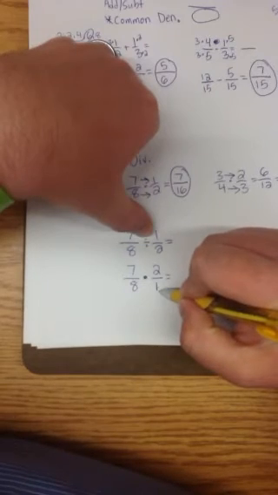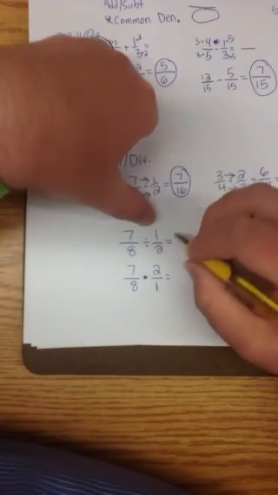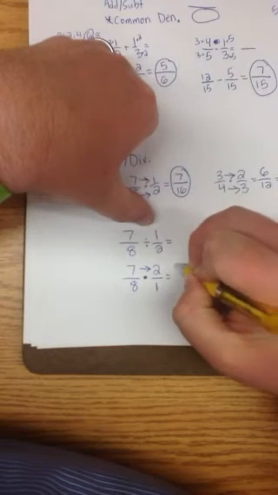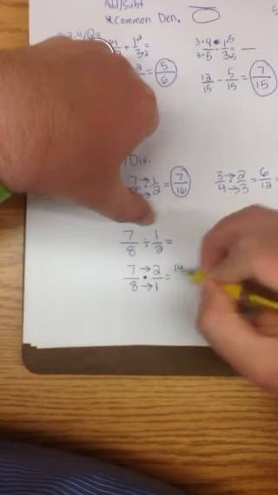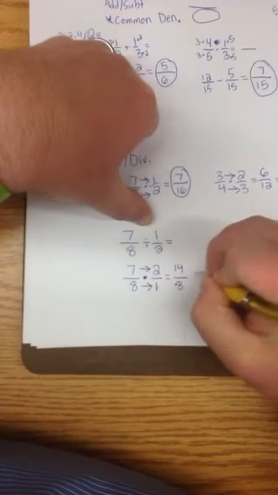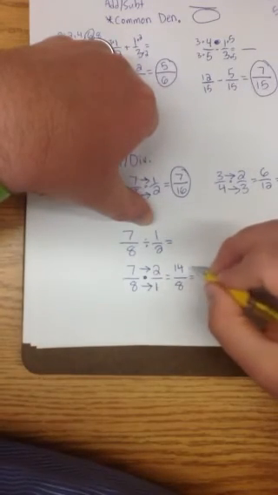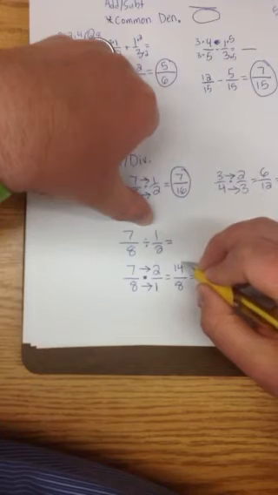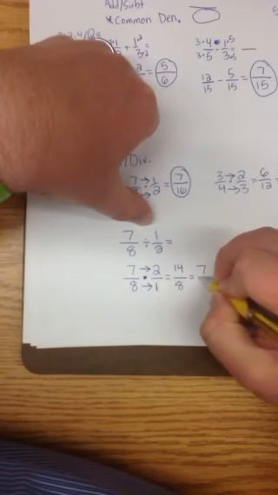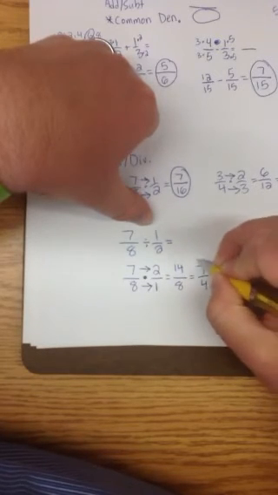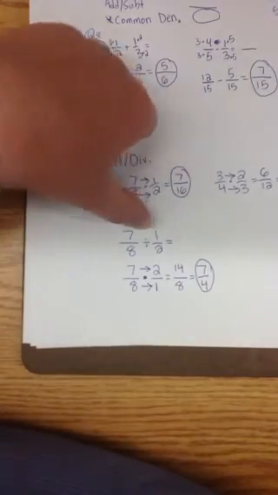It's called the reciprocal. Now we can multiply straight across. 14 and 8 can reduce. Reduce by 2, so that would be 7 over 4. I know this is an improper fraction, but that's okay for now.